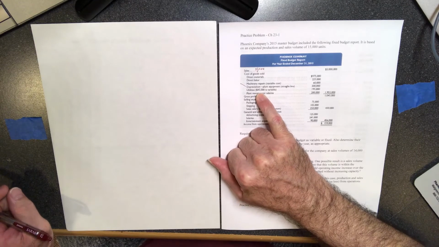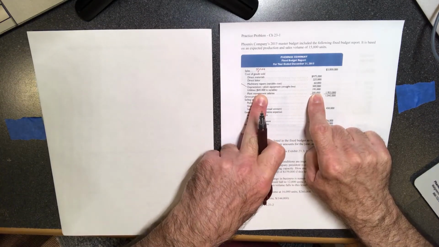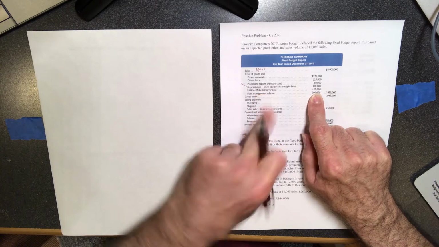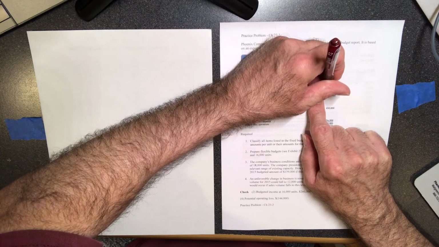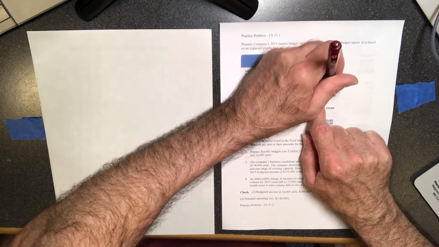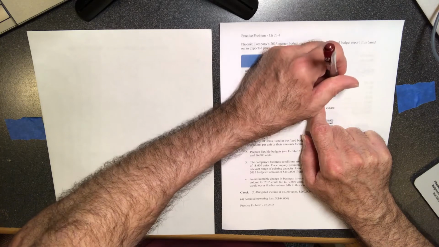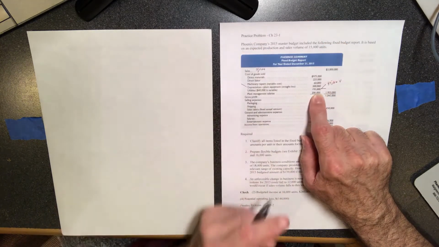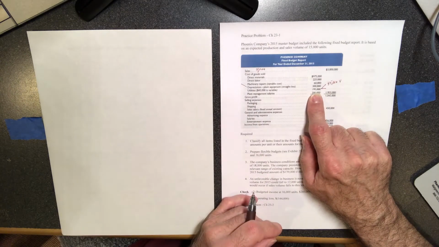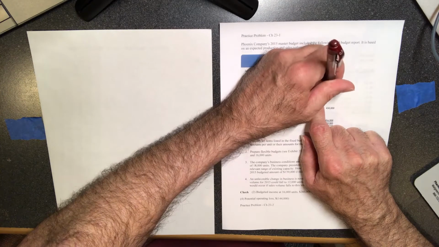Utilities, 45,000 is variable, but the rest of the 195,000 is fixed. So I need to split that out into two things. So 45,000 variable, and then the balance of that is going to be 150,000 fixed.